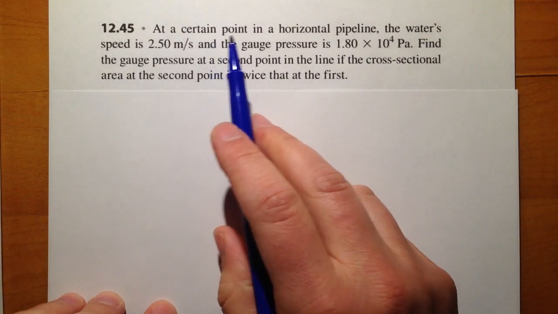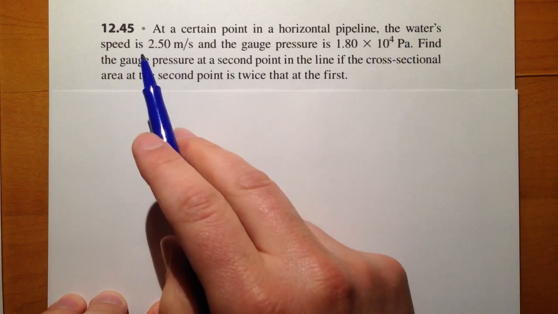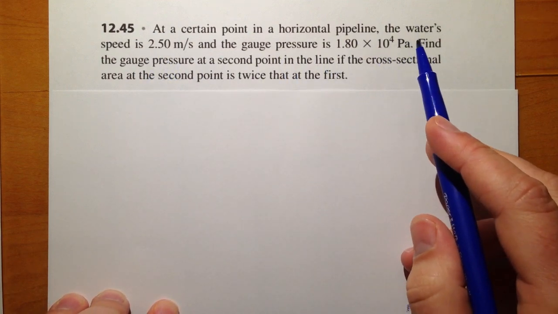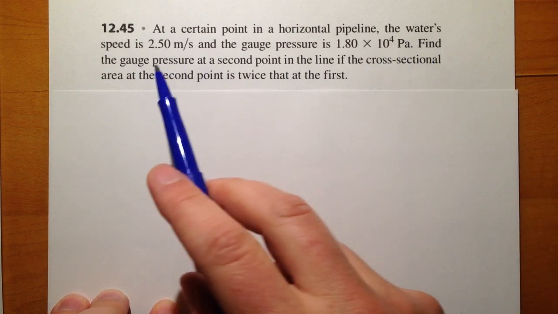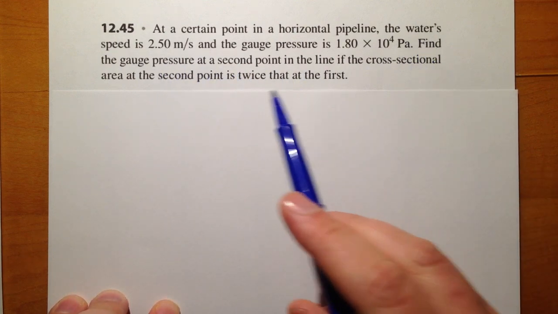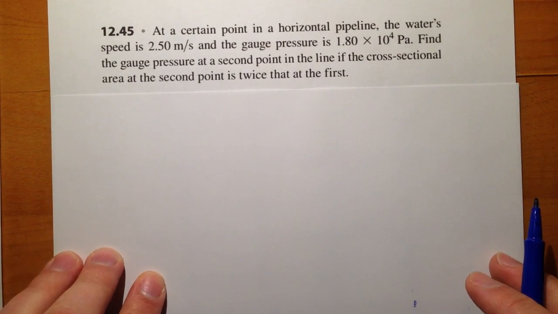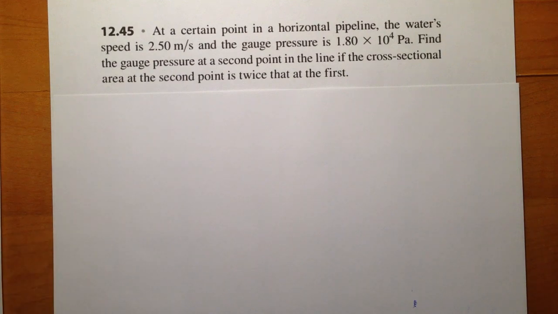We have, at a certain point in a horizontal pipeline, the water speed is 2.5 meters per second, and gauge pressure is 1.8 times 10 to the fourth pascals. We want to find the gauge pressure at a second point in the line if the cross-sectional area at the second point is twice that at the first. Okay, so read through that problem, maybe read through it a second time, and then let's solve using our normal problem solving method. We want to draw a picture, write down our knowns, figure out which concept is relevant, and then use those concepts to solve for any unknowns.